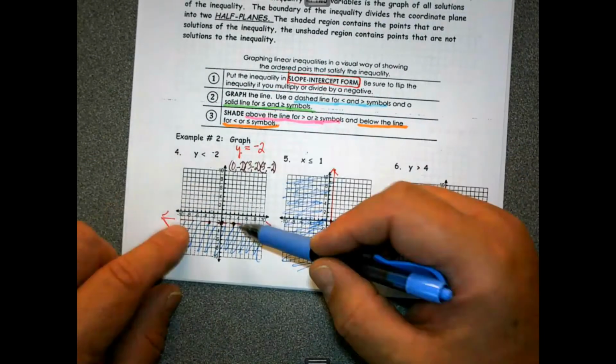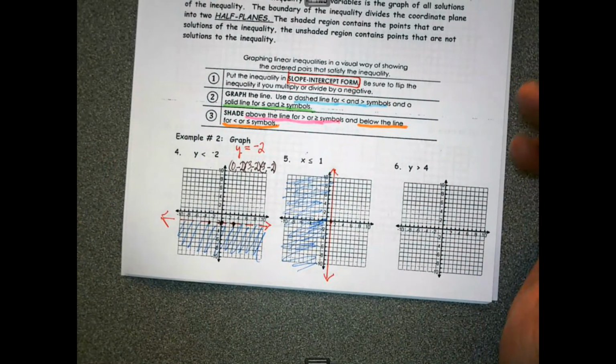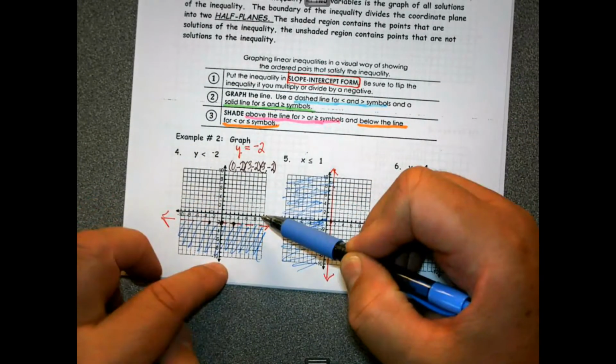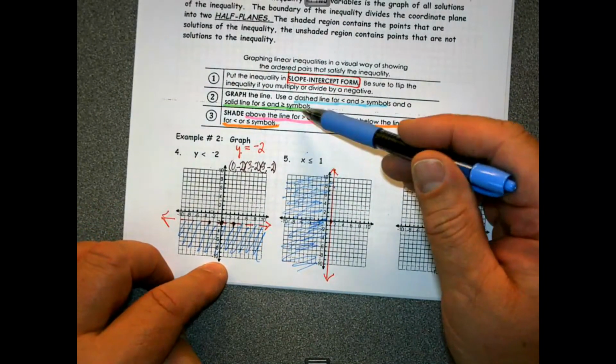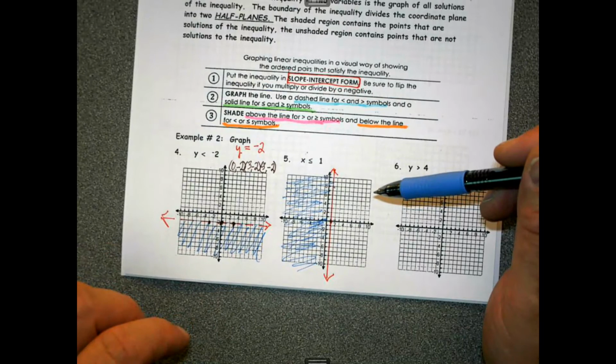All other lines are not going to be vertical. Every other line in the world is not going to be vertical. It's going to have some kind of angle to it, and that's where you use the above.